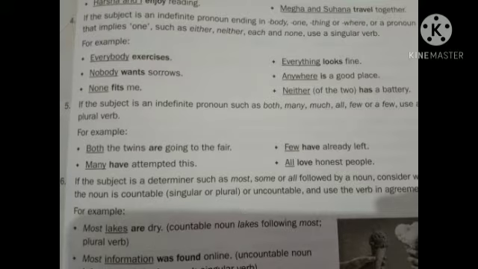Next one, 5th. If the subject is an indefinite pronoun such as both, many, much, all, few, or a few, use a plural verb. Now these words, both, many, you can see they are not singular. They are in groups. Many means many people are there, it is not singular, it is plural. So when such plural words are coming, then I have to use a plural verb. Just remember, both, many, much, if plural words or such group words are coming, then I have to use a plural verb.